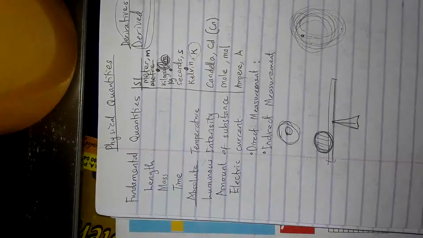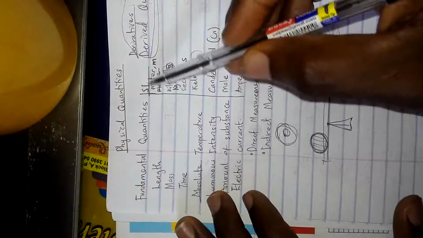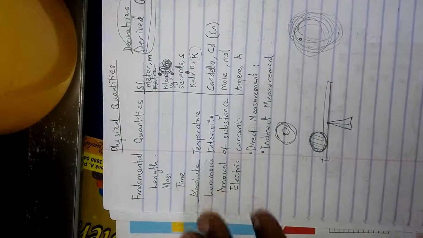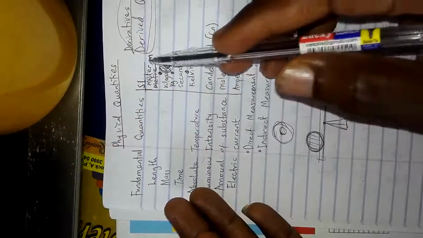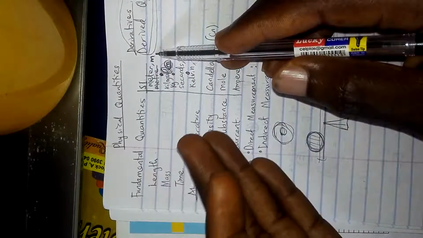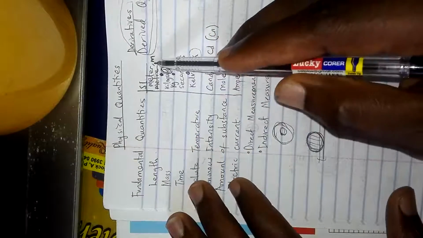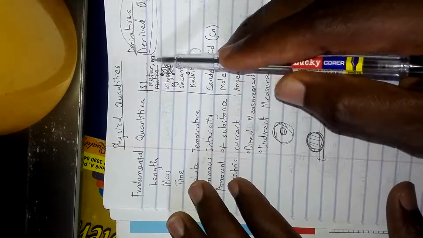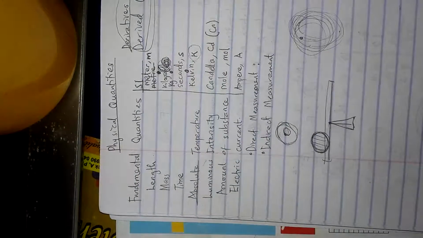Another thing is, like I said, these are international systems of units. That is, these are internationally agreed units. You can have other kinds of units for each of these measurements. For instance, I can measure length in inches, in centimeter, in millimeter. But universally, this is the agreed standard. This is the standard measurement used. So in some calculations you may have to convert from one of them to the other.